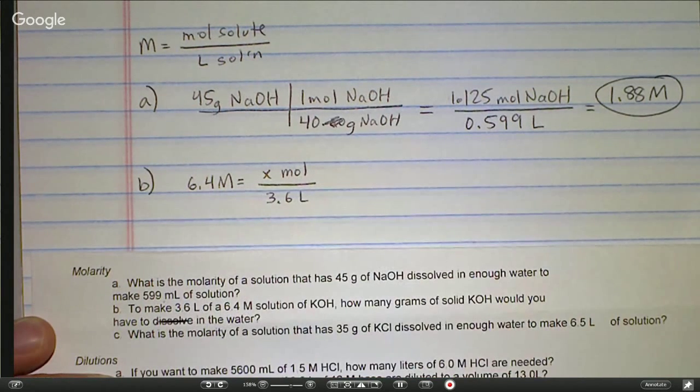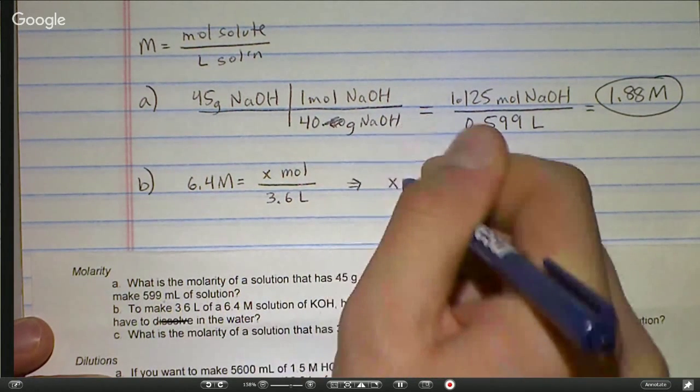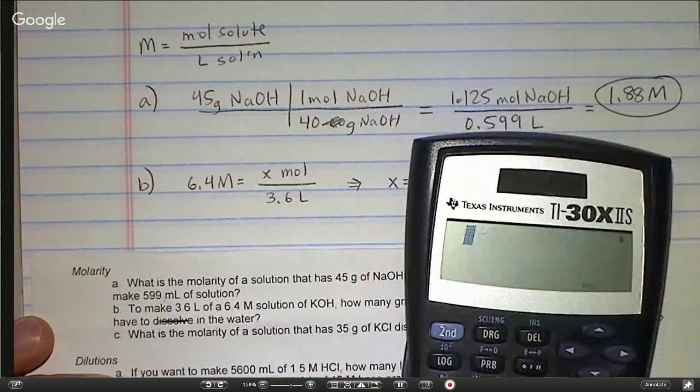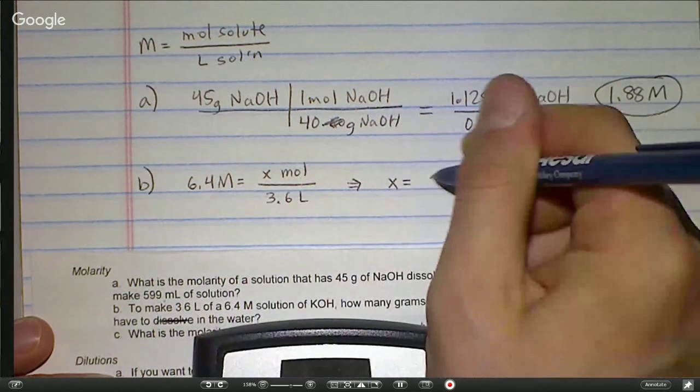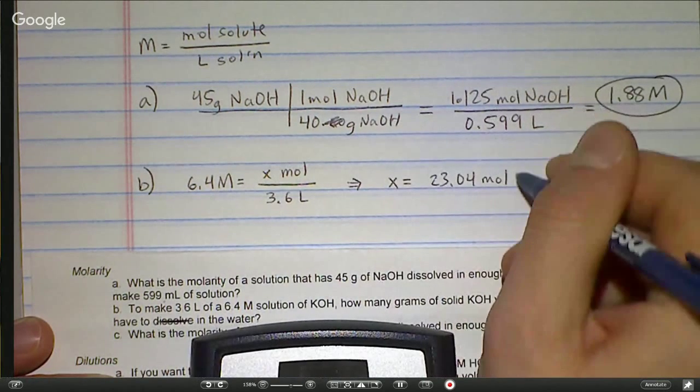So at this point, we need to solve for the missing moles, and then we can use molar mass to find the grams. So X equals 6.4 times 3.6, 23.04 moles. This is KOH.